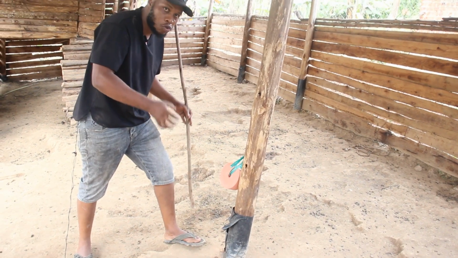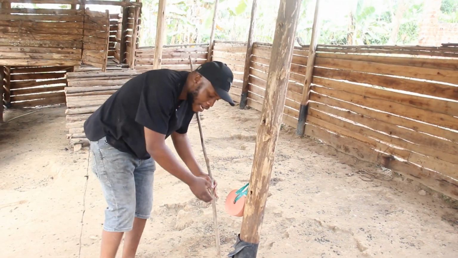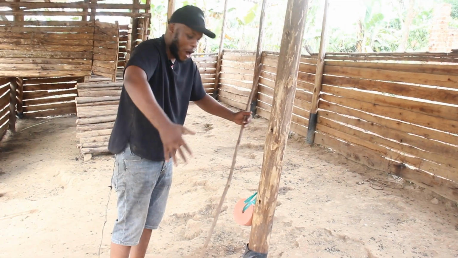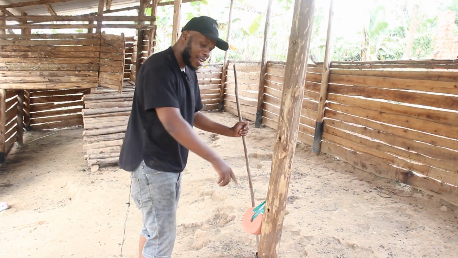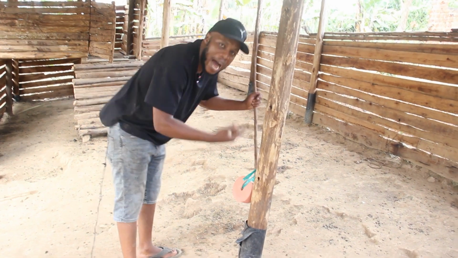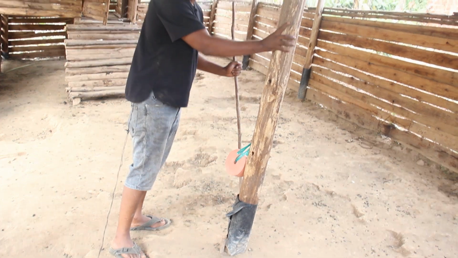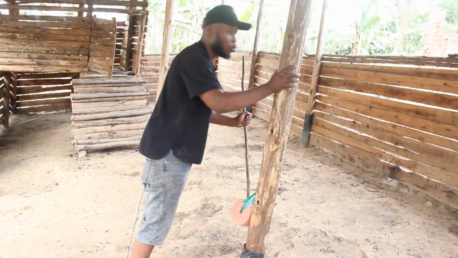Use the strength of the ground so that the remaining soil that you are putting in is for hardening the pole. So don't dig a wide hole. No, dig just enough of a hole so that you can put this pole and it stabilizes and becomes firm, as you can see.